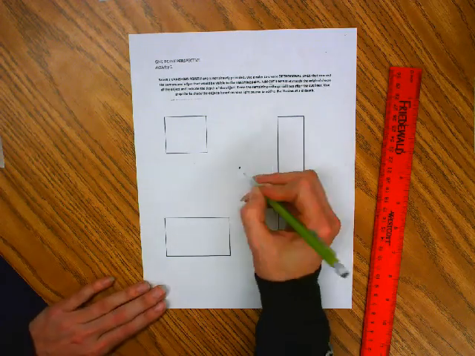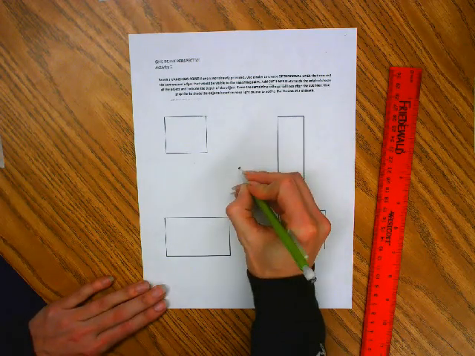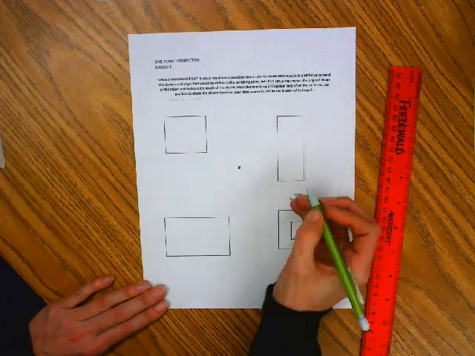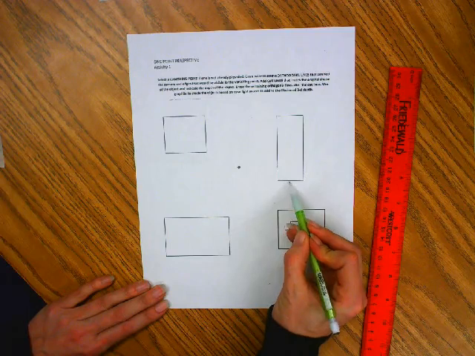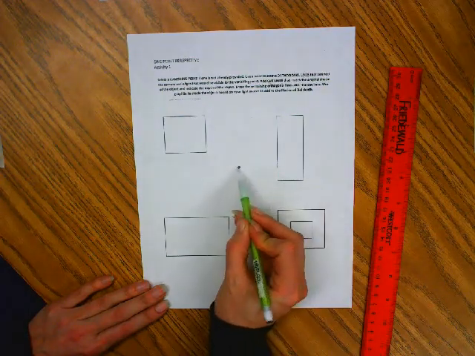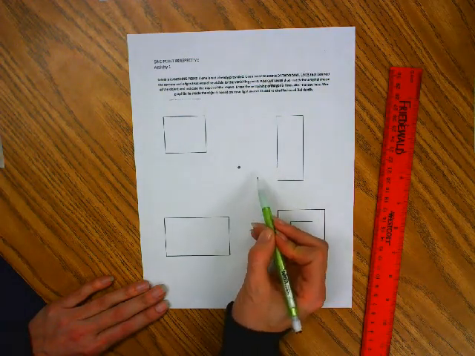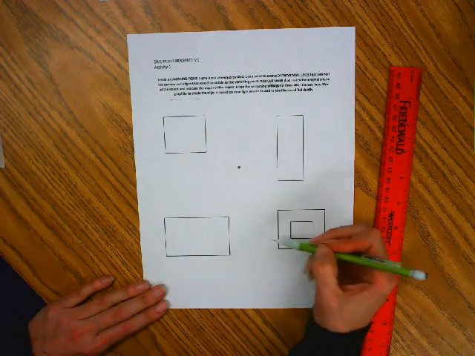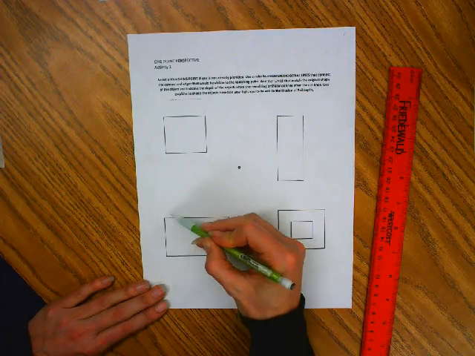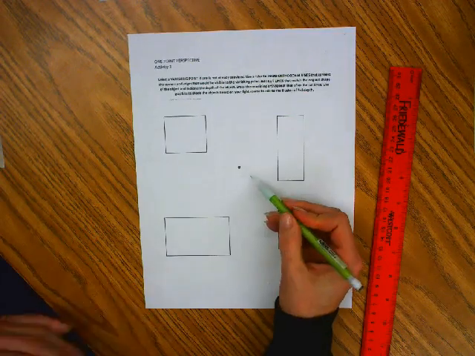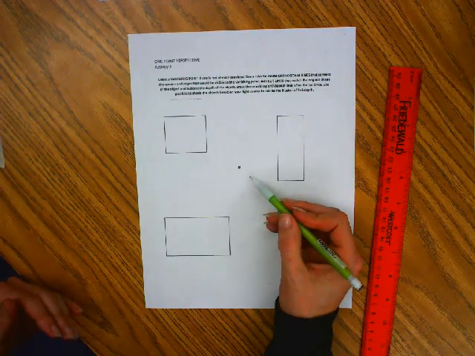So if my vanishing point is on my invisible horizon line, and this box comes below that, then I know I won't see the bottom of this shape because it comes below the vanishing point. Whereas these two boxes come above the vanishing point, so we're going to see the tops of those because of the perspective or the angle that we're looking at.